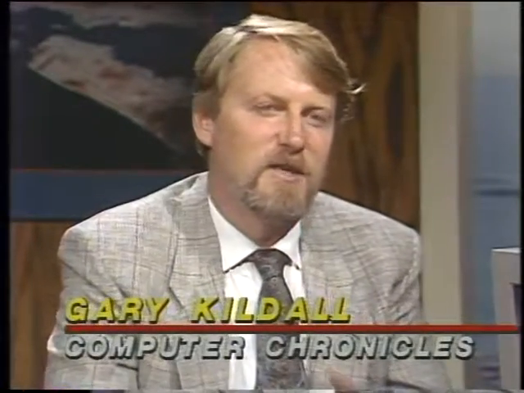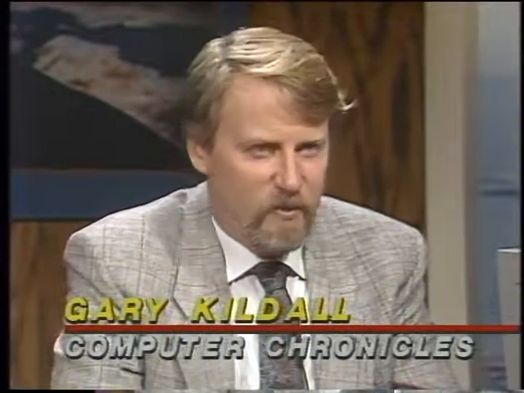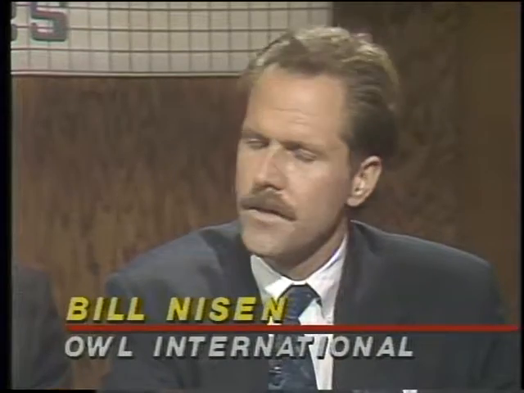Bill, I understand, it's kind of interesting that I didn't realize that Guide was really the first implementation of a Hypercard concept, and that was with OWL International. Is that correct? That's right. Can you tell us a little bit about the development of that, how it came about and so forth? Oh, surely. We introduced Guide for the Macintosh back in 1986.